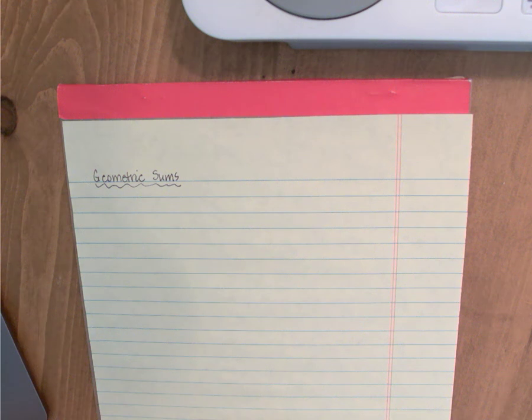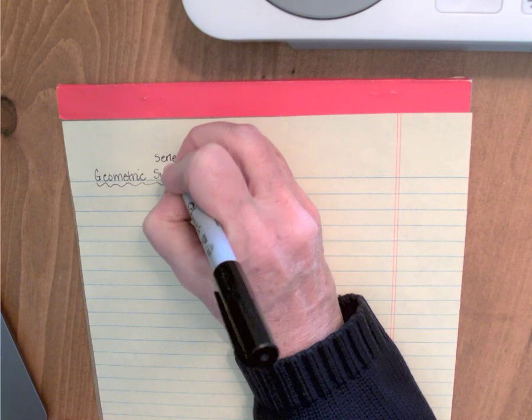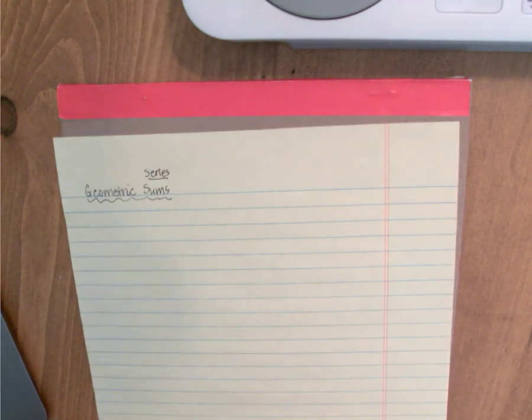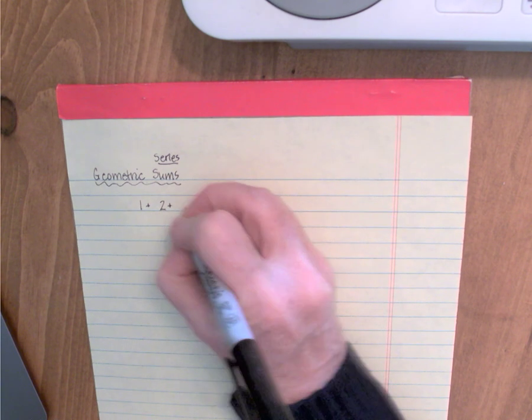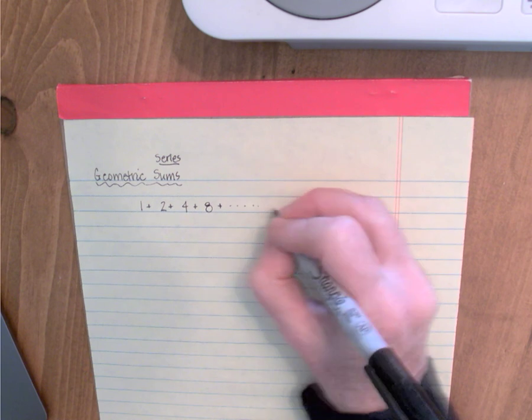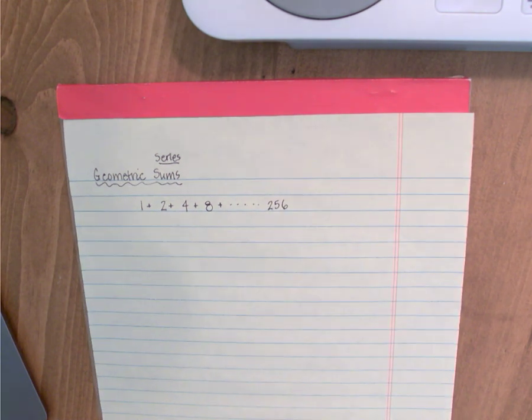So we're going to talk about geometric sums, also called geometric series again today. And there are some crazy things that can happen. So a geometric sum might look like this: 1 plus 2 plus 4 plus 8 plus all the way up to, let's say, 256.